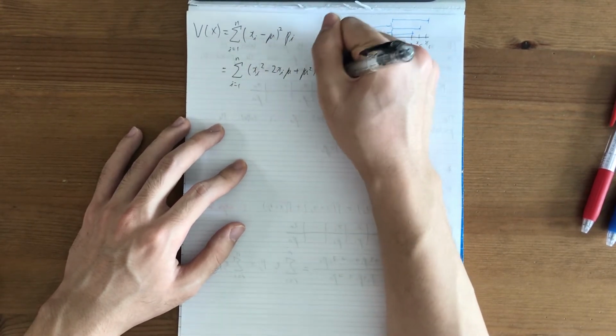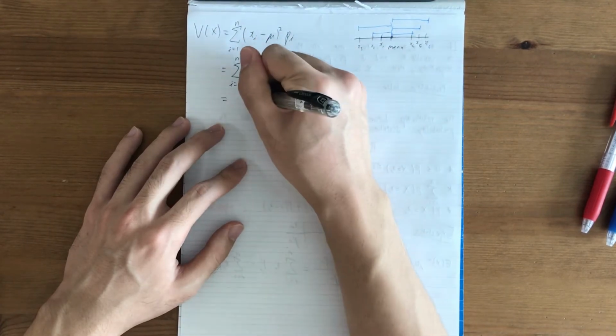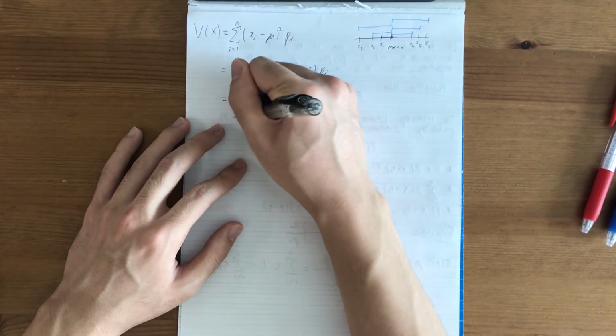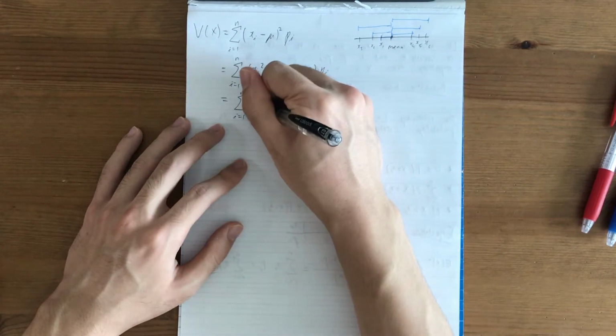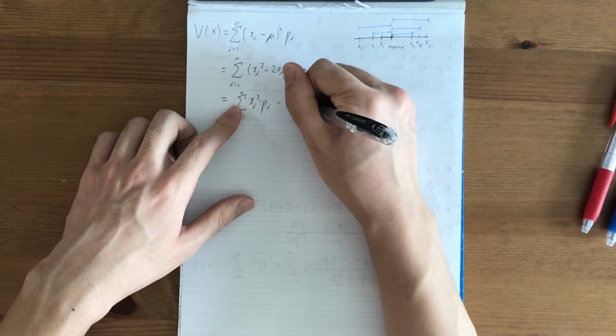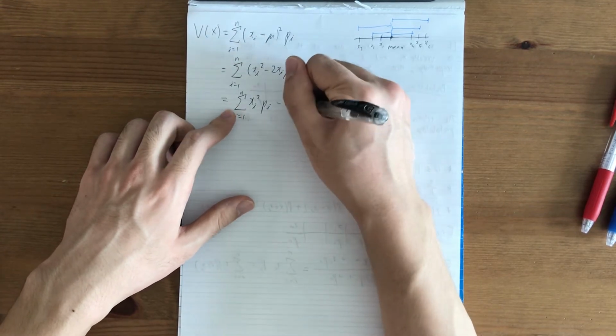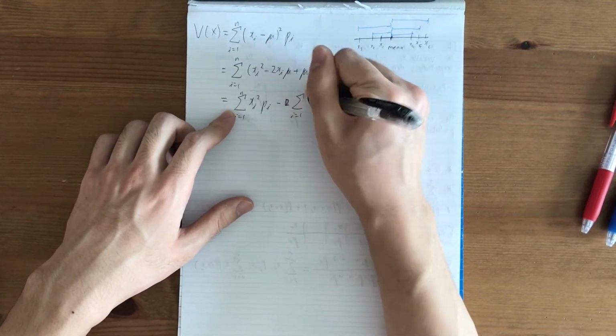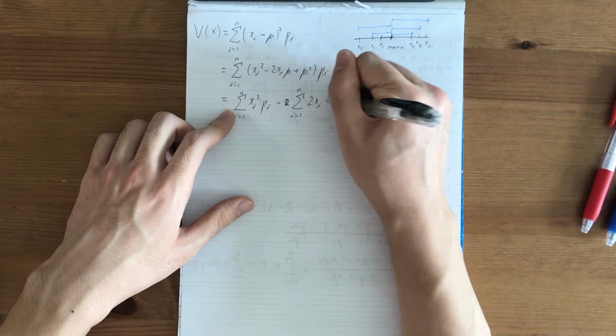And here we need to have some good understanding of sigma notation. Again, if you're not really familiar with sigma notation, please study series again, okay?